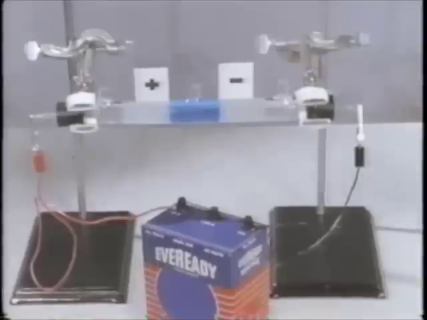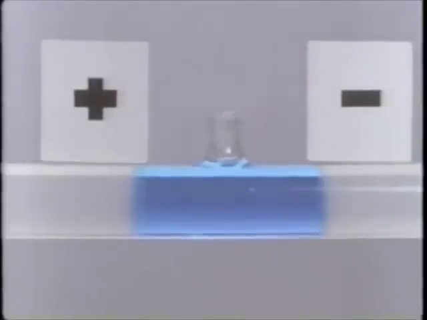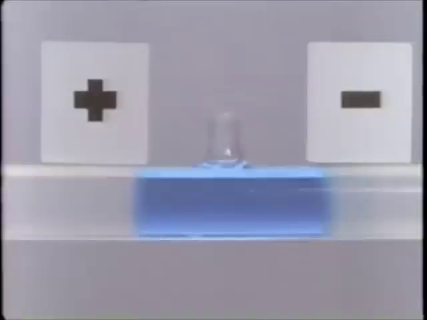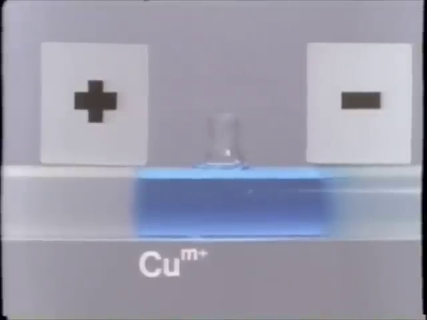When the battery is connected, the electric interactions begin. Time-lapse photography compresses 2 hours of actual time into 15 seconds. There is a large movement of the blue color to the right, toward the negatively charged electrode. The blue color must be due to positive ions of copper. How big is M?